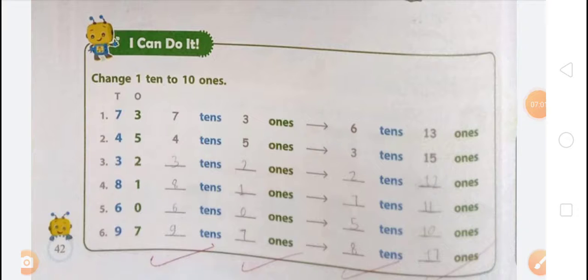Now the next is 7 tens 3 ones. 7 tens can be written as 6 tens plus 1 ten, plus 3 ones. That is exchanged for 6 tens and 10 ones, and 10 ones and 3 ones make 13 ones. 1 ten can be exchanged for 10 ones, and that gives 6 tens plus 13 ones. And next is 4 tens plus 5 ones: 4 tens can be exchanged for 3 tens plus 1 ten.